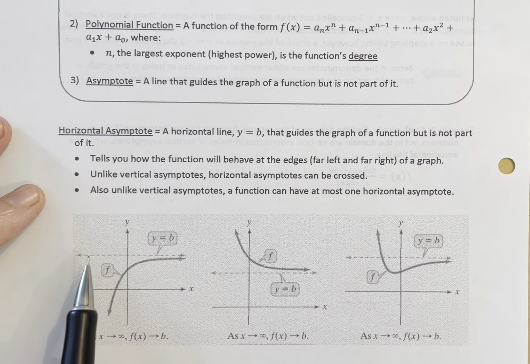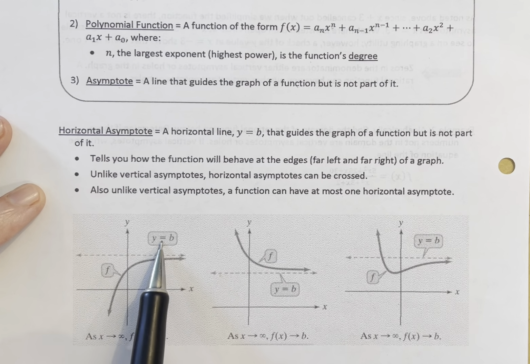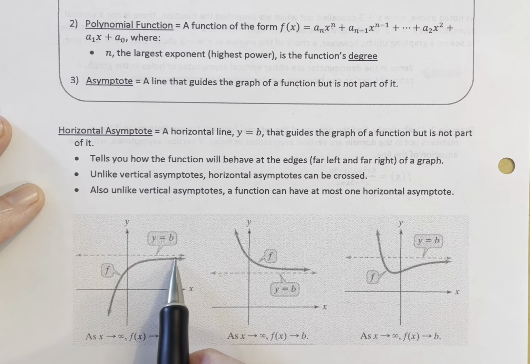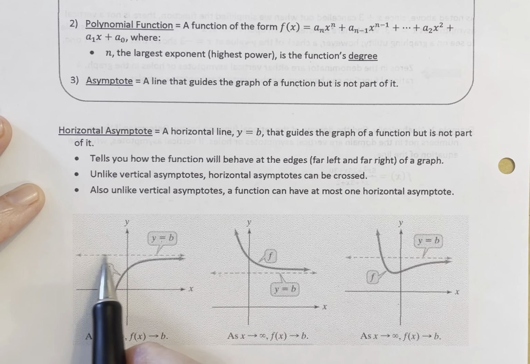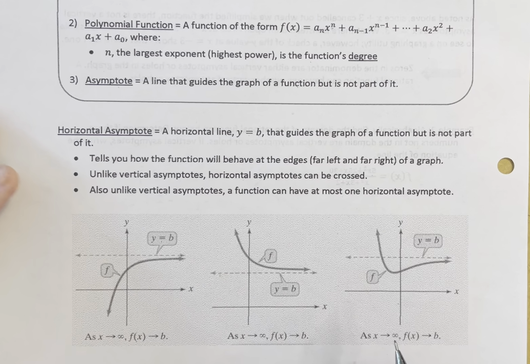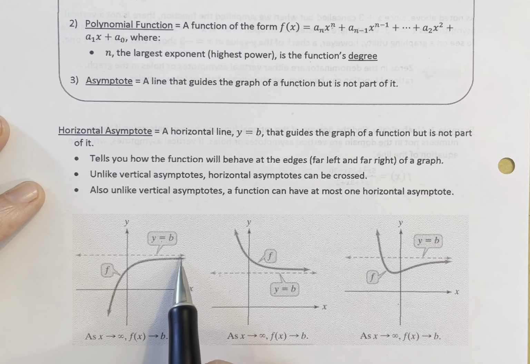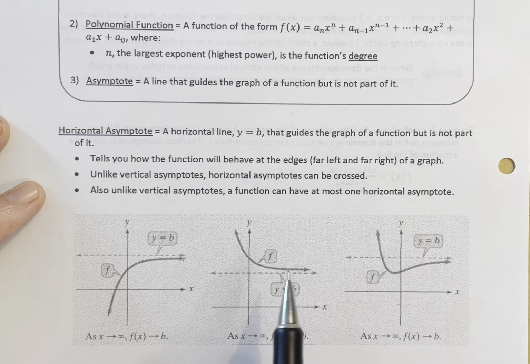So what do they look like? Well, here's a horizontal asymptote at y equals b. As x goes off to infinity, this function is approaching b. So as we come up and x is going this way to the right towards infinity, it's getting closer and closer to b. The line y equals b is guiding the function. In this case, the function probably is not crossing b, it's just getting closer and closer to it.